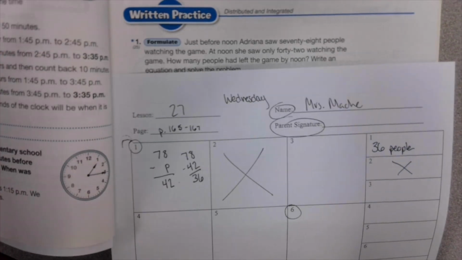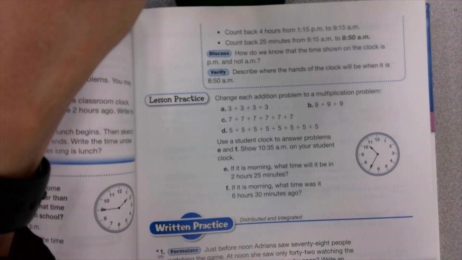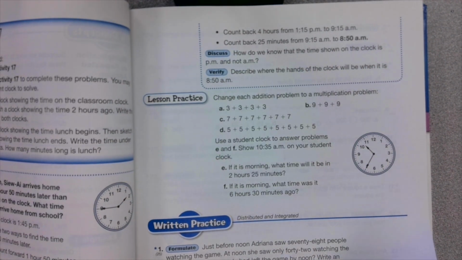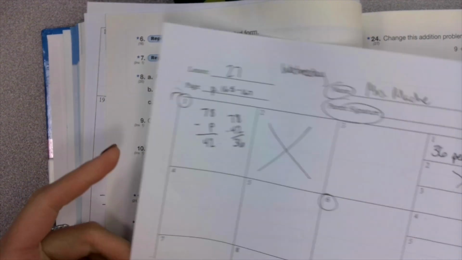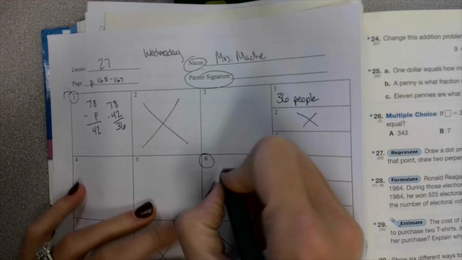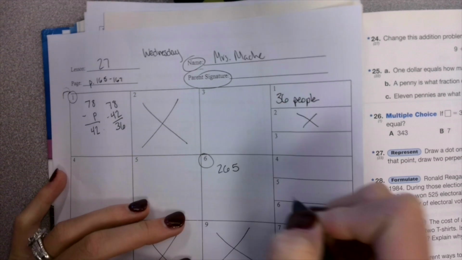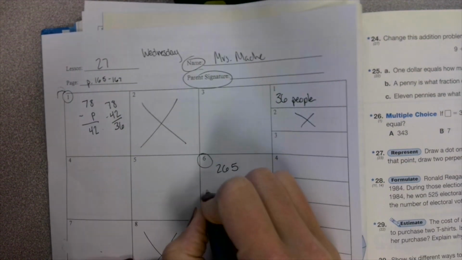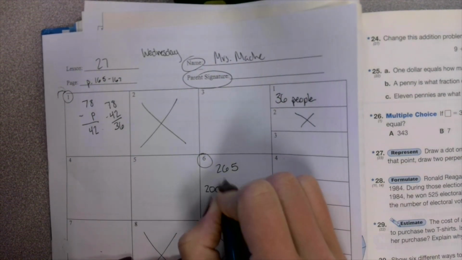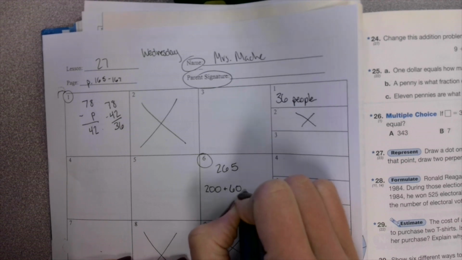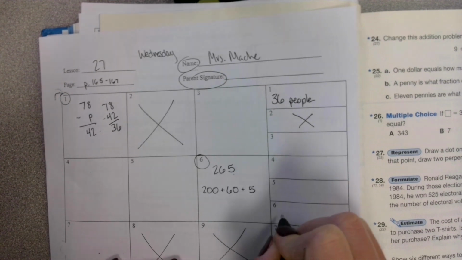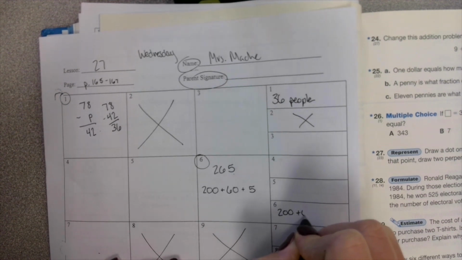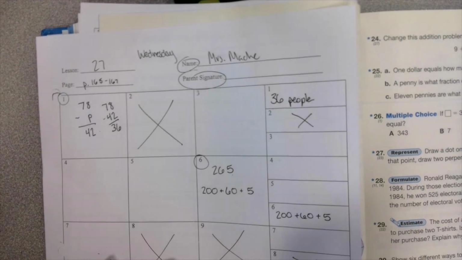All right, let's move on to number 6. Turn your page. Number 6 says write 265 in expanded form. So 265, the 2 is in the hundreds place, so that's 200. The 6 is in the tens place, so that's 60. And the 5 is in the ones place, so you get just 5. So 200 plus 60 plus 5.